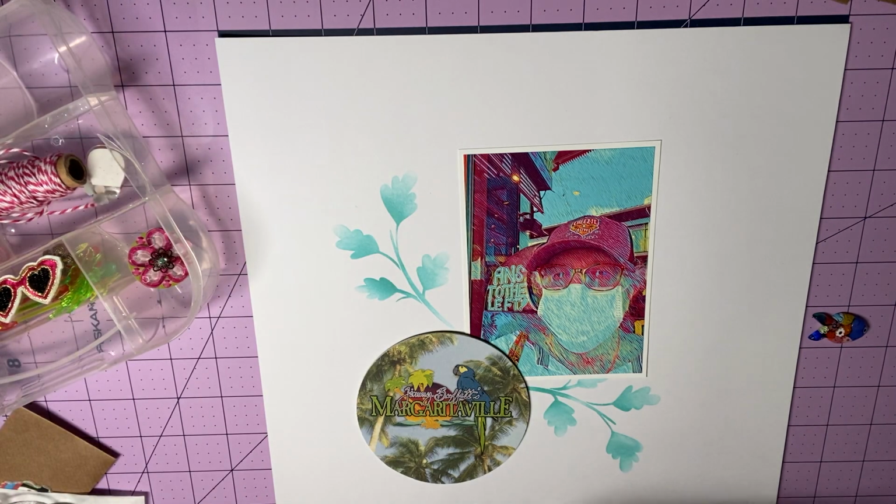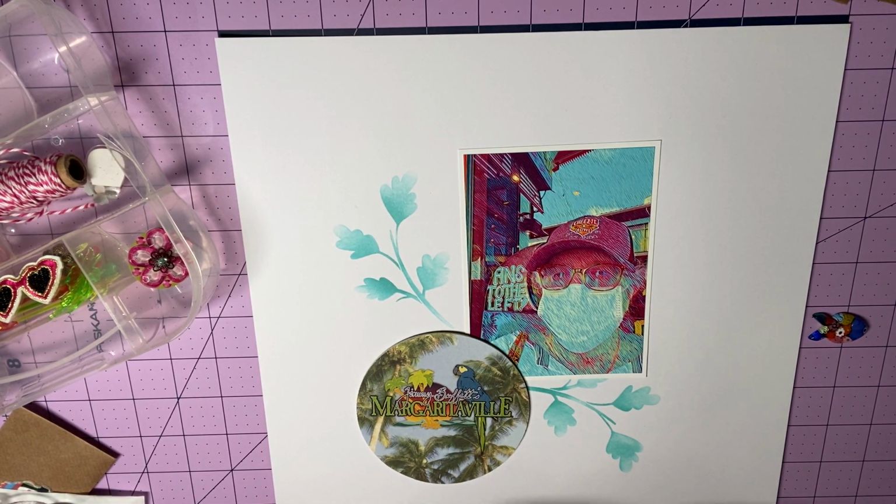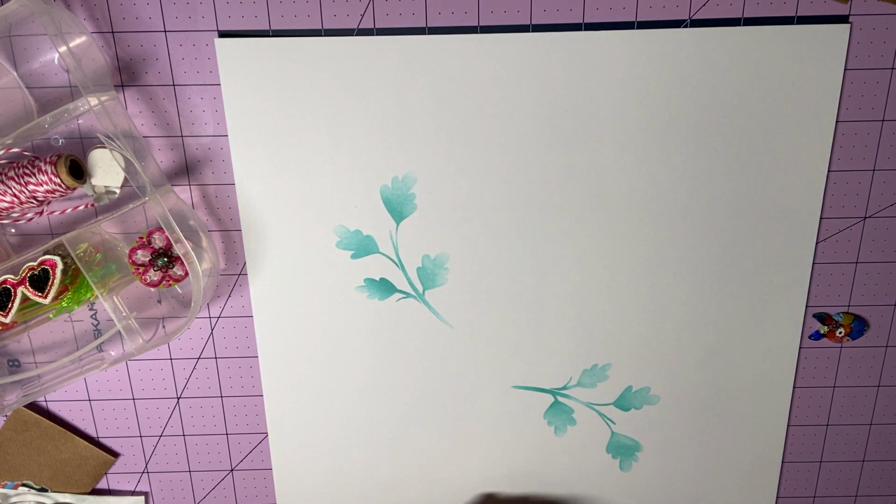JoJo's little prize package there included some really beautiful washi tape, and it's very tropical in nature. So I think I'm going to try to maybe do some horizontal strips of it. This is really beautiful, and it looks like it has a backing.